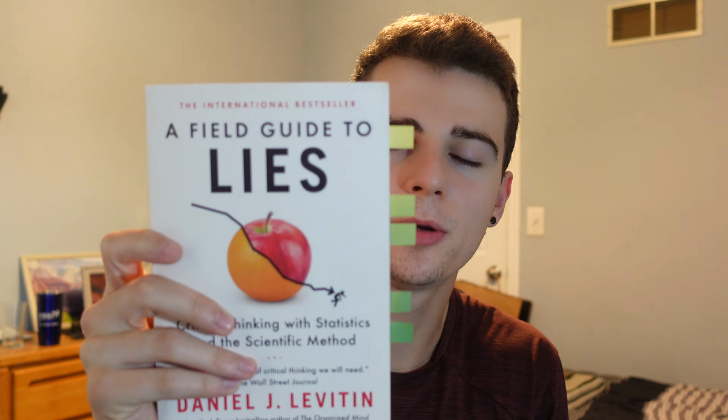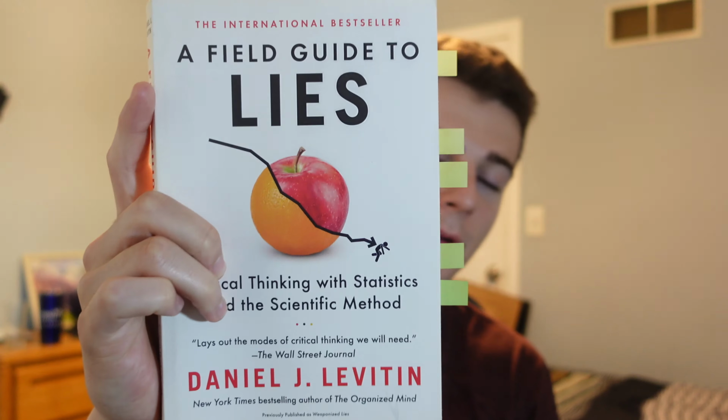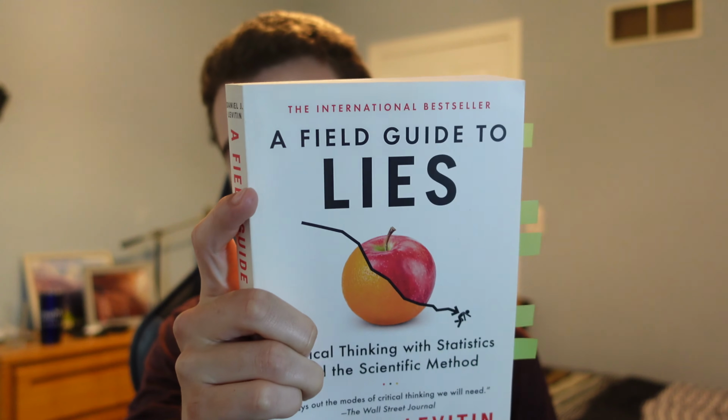It is another book breakdown, book review, and we are talking about A Field Guide to Lies, Critical Thinking with Statistics and the Scientific Method by Daniel Levitin. Very great book. I think New York Times bestseller. No? International bestseller? There you go. That's okay. We'll take an award. But yeah, this book is actually really great. It's only like 250 pages. Gets right to the point. There's really no fluff. Not too much math. And basically, let's just break down what this book talks about.